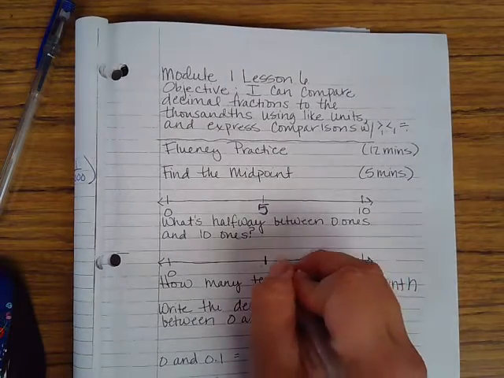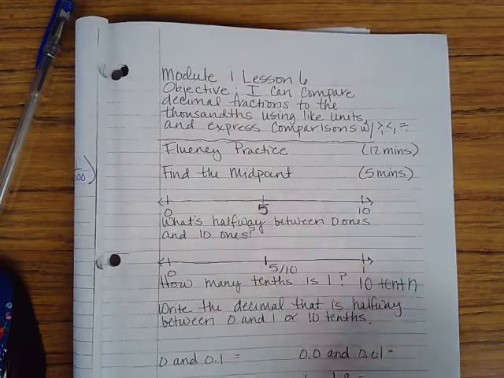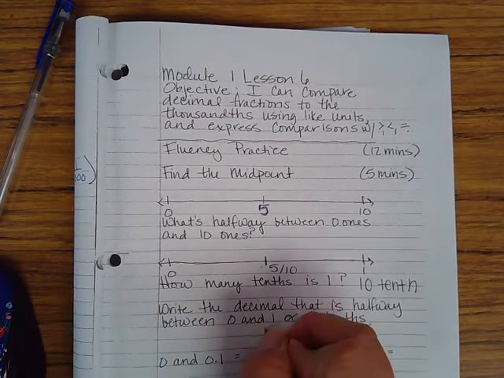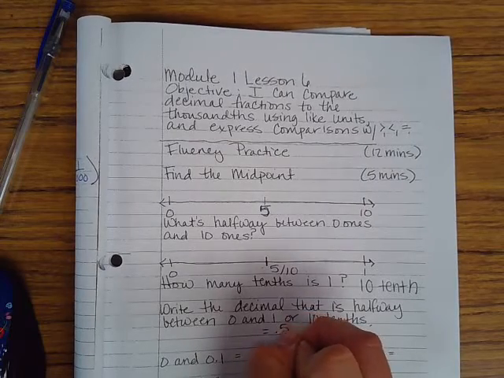It would be 5 tenths, right? What's the decimal version of 5 tenths, or the halfway point between 0 and 1? It's equal to 0.5.